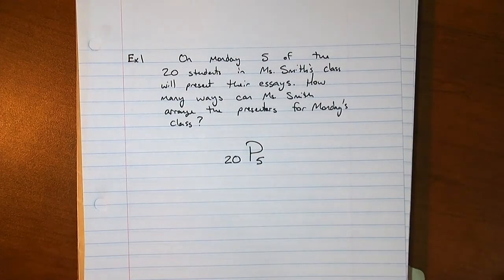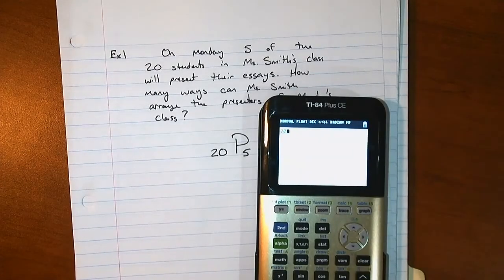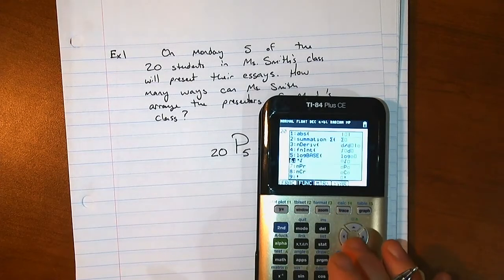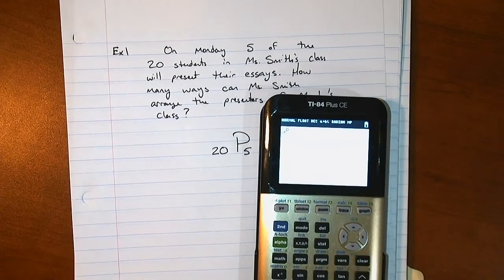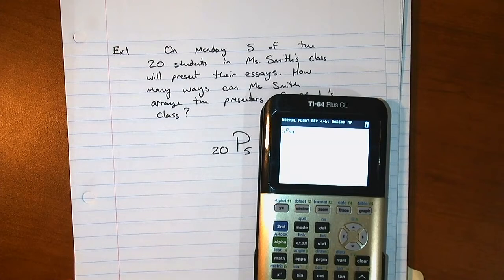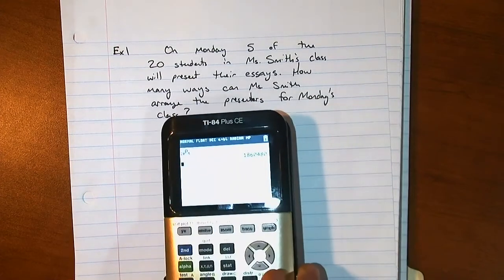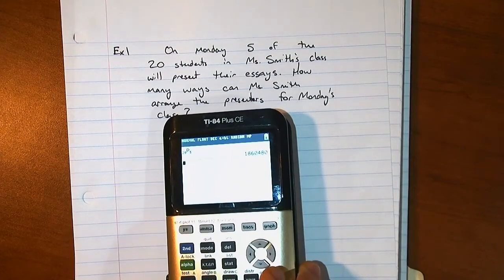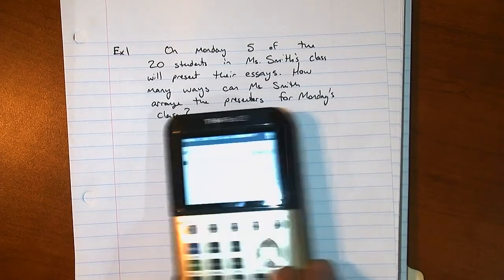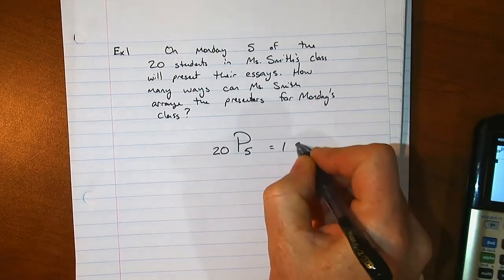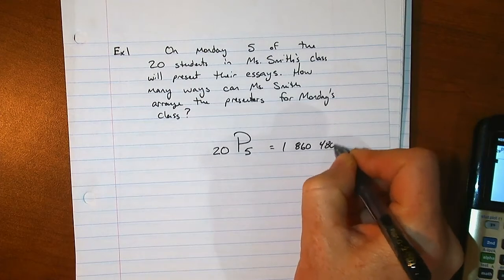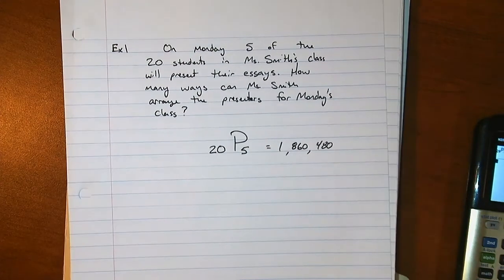So on my calculator, that's what I'm going to type in is 20 and then alpha window to get to my menu. Choose option number 7. 20 permute 5, and I end up with 1,860,480. I guess not approximately, that's exactly what I got. Okay, so that's the number of ways that I could do that. That's a lot of options that Mrs. Smith has available to her there. A lot of options, right? So this is the idea of a permutation.